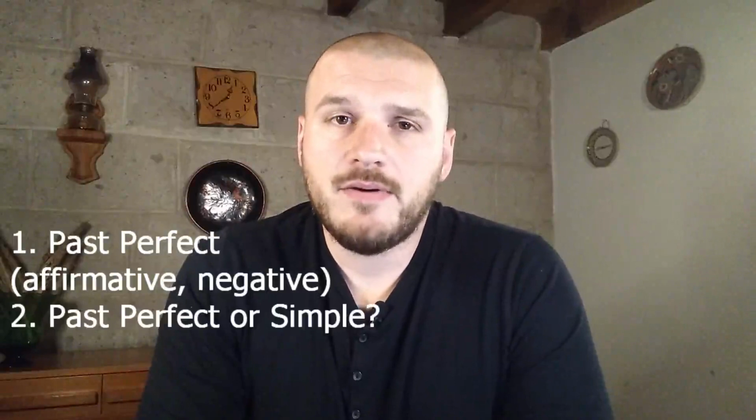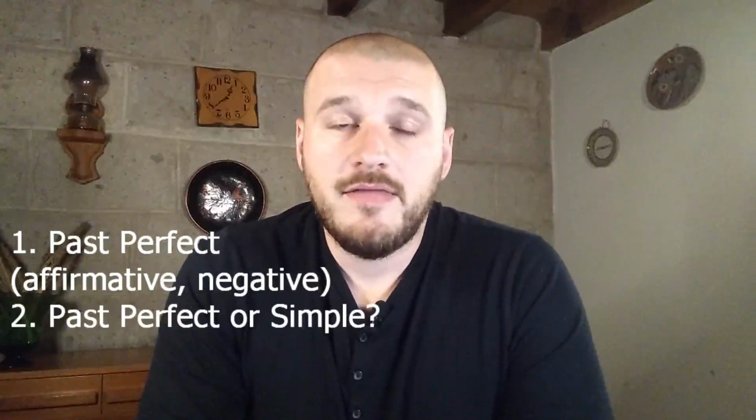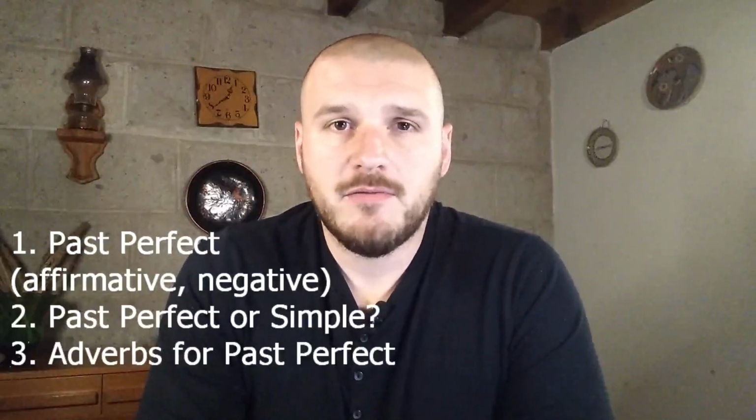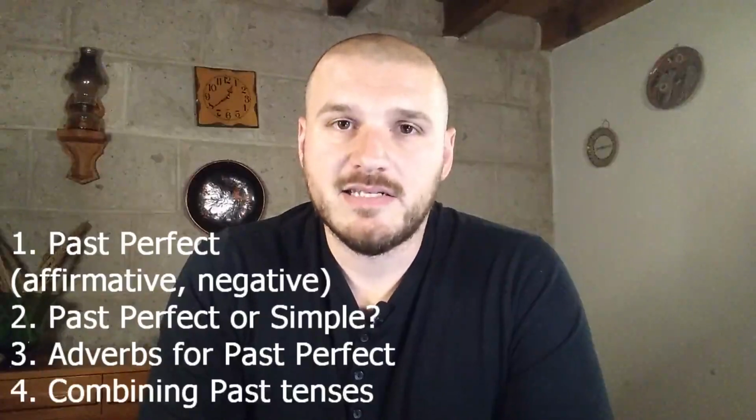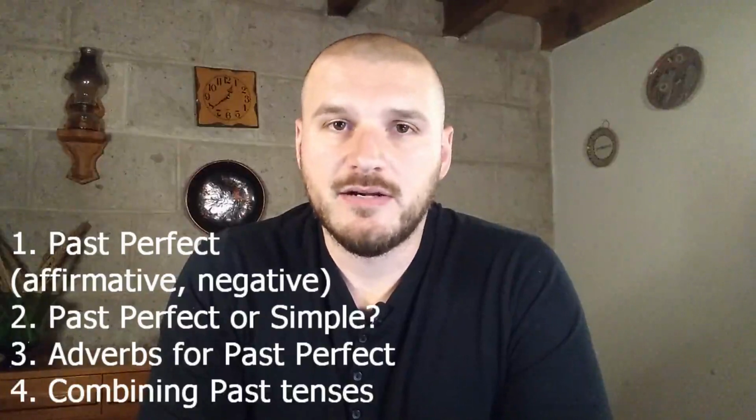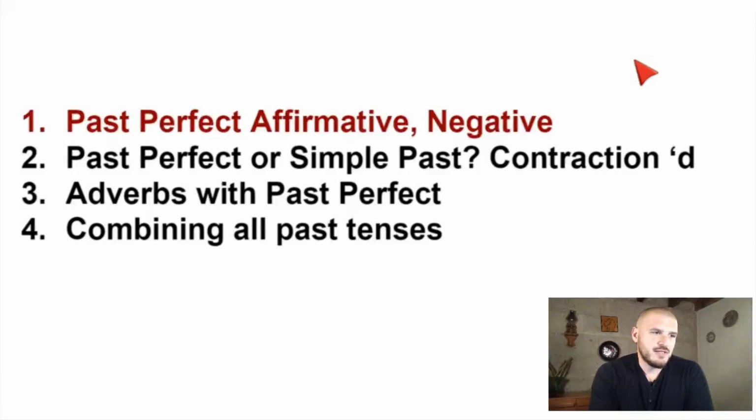Today we are going to study the past perfect, affirmative and negative. We are also going to compare the past perfect with the simple past. Then we're going to look at adverbs with the past perfect. And finally, we're going to combine all of the past tenses, including the past continuous, which we learned in the last class. Let's begin. So first we're going to look at the past perfect in its affirmative and negative forms.